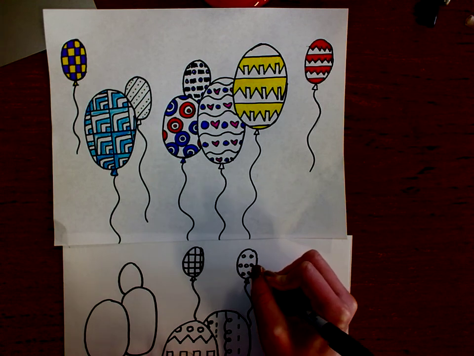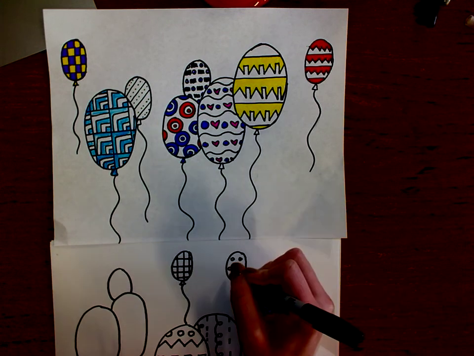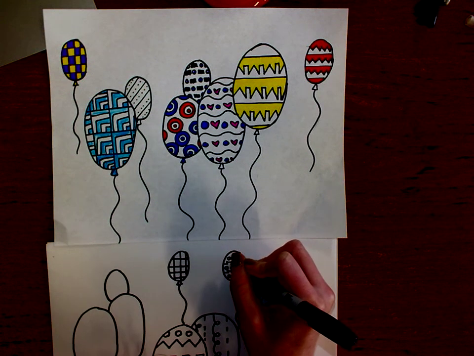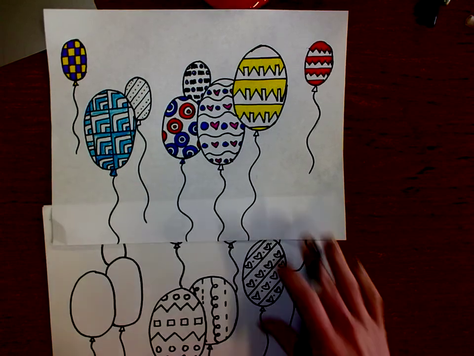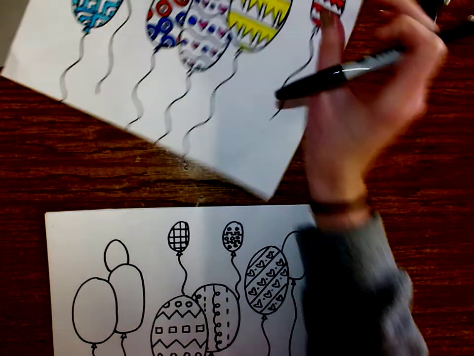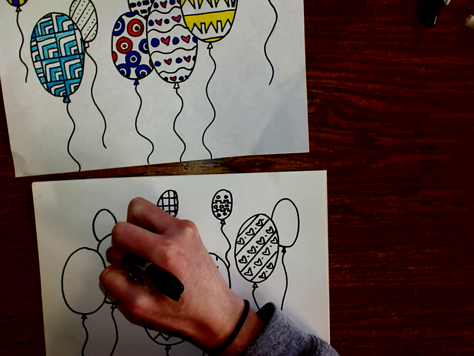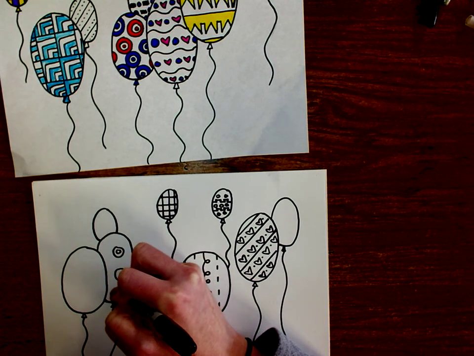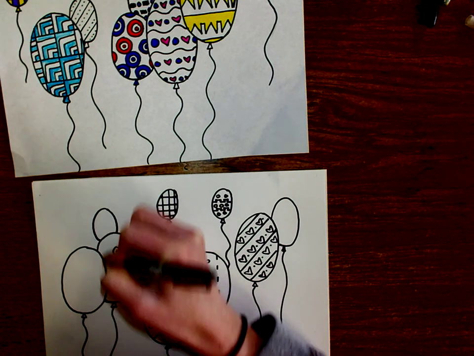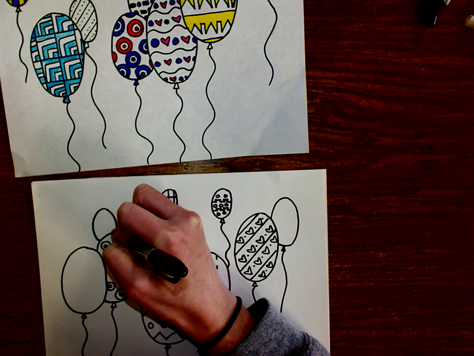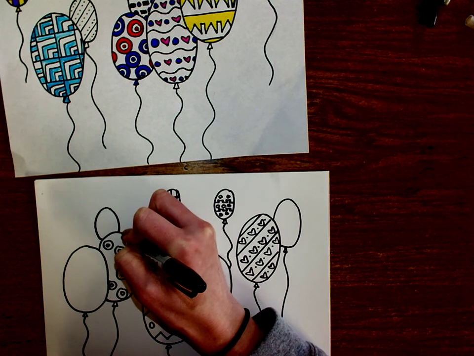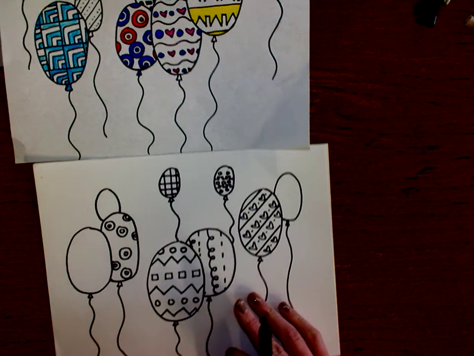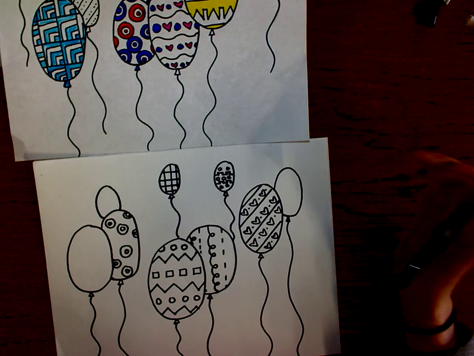This time I'm going to start with shapes, and then in between here I'm going to do some castle lines. It's kind of harder to see. Yeah, I'm just going to keep working on this. Maybe I'll have a design that just has a bunch of circles all over. Maybe they're eyeballs. That is up to you as the artist to decide. But you're just going to keep going until all of your balloons have a different design, and then you can go ahead and color.